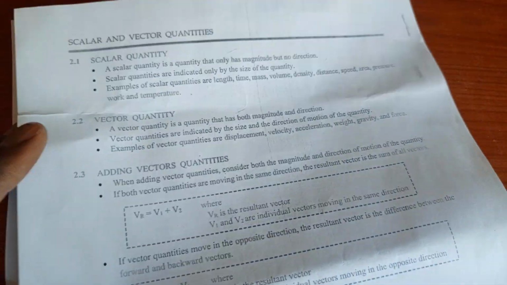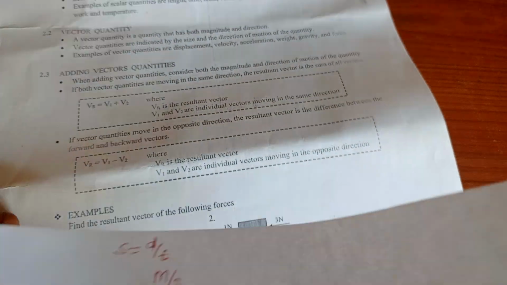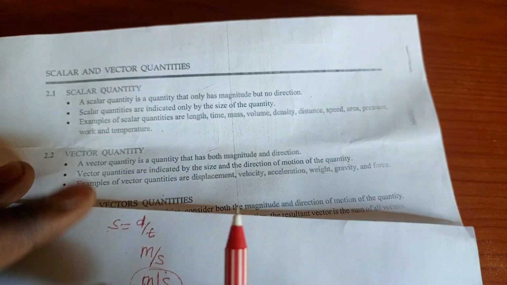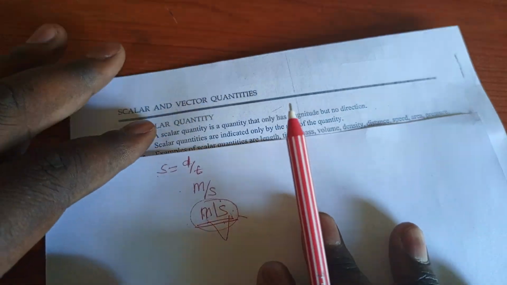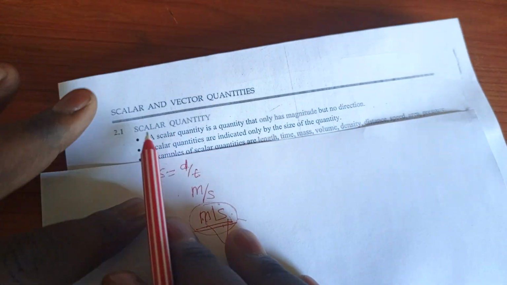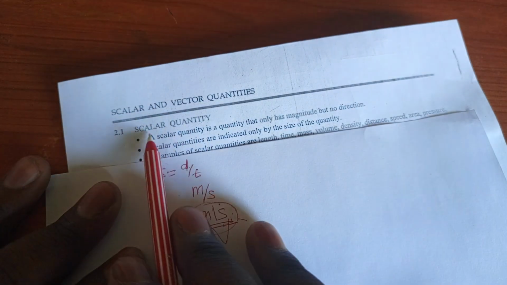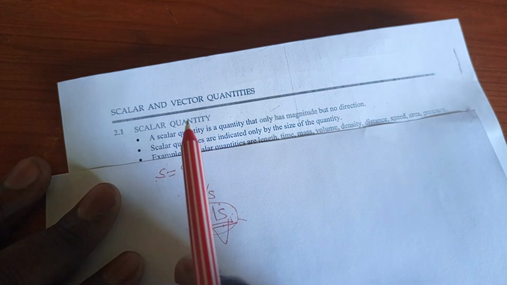Then I go to the next part, which is scalar and vector quantities. So let's talk about scalar quantities.